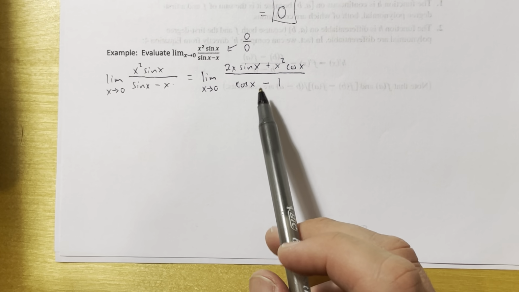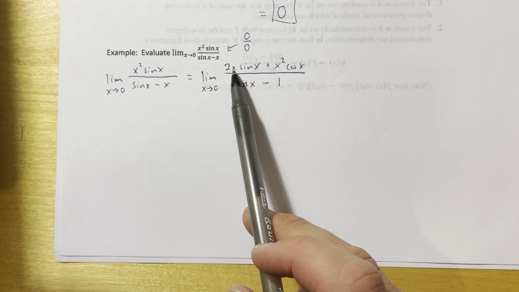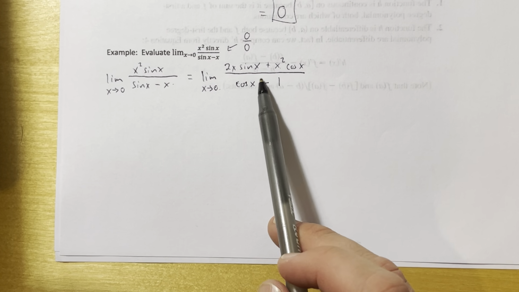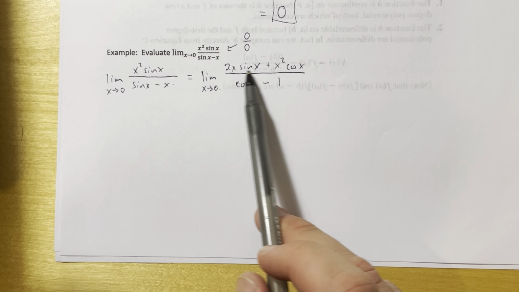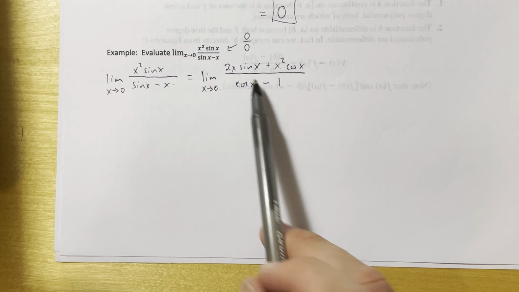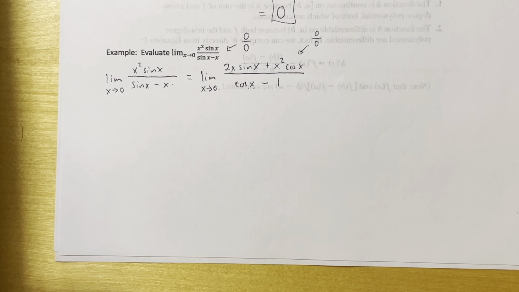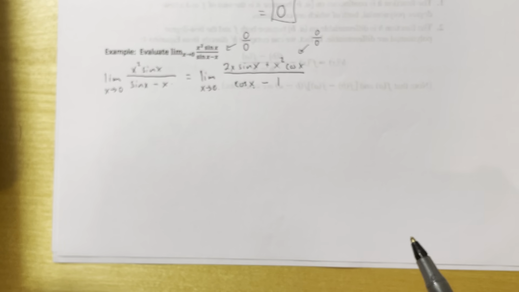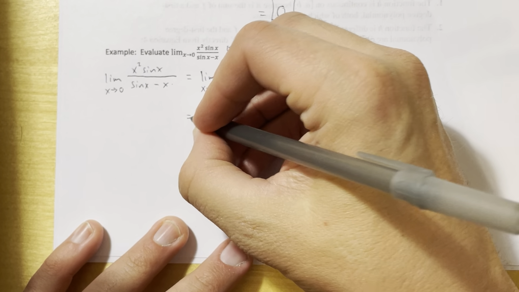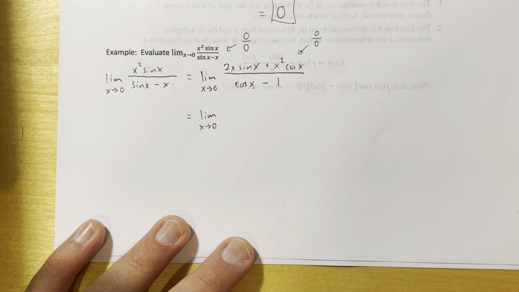Now, if you take a look at this, you'll notice that we still have a problem because if I use direct substitution, I have a 2x here and an x squared here. So plugging 0 into each of these is going to give me 0 plus 0. Cosine of 0 is equal to 1, and so I have 1 minus 1, which is still 0. I still have an indeterminate form here. So that means, like the previous example, I need to use L'Hopital's rule a second time so that I can hopefully get this thing down to an expression I can take a limit of directly.